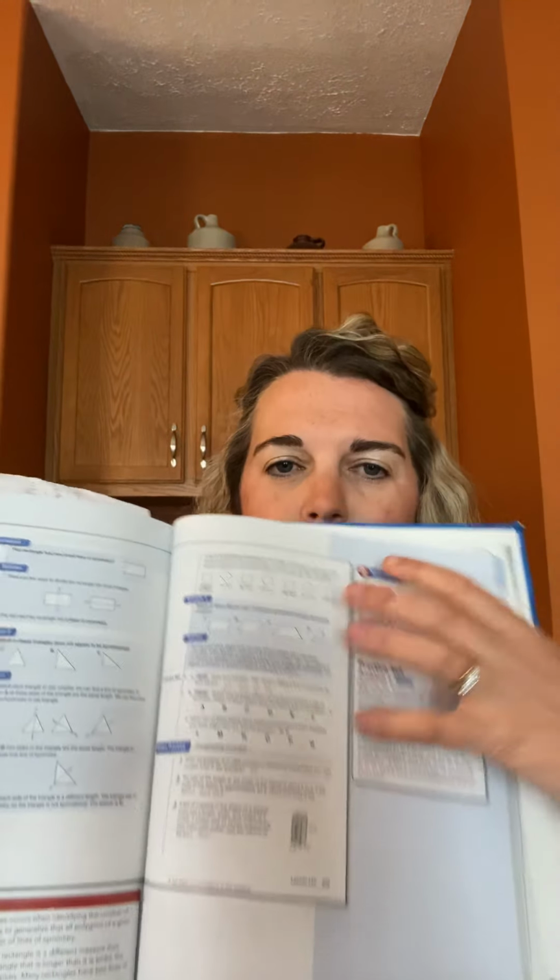So if you look at example 3, it says, which of these figures have rotational symmetry? Choose all that are correct. So you have A, B, C, and D. Let me see if I can hold my book up here. So you have A, B, C, and D, right?